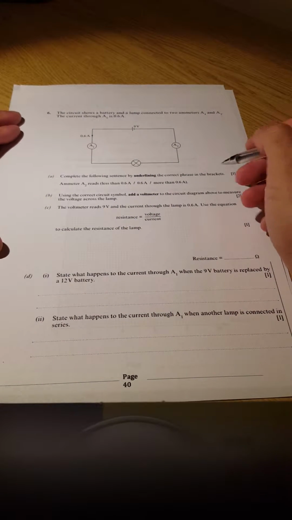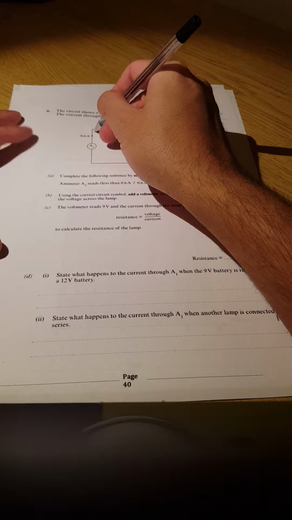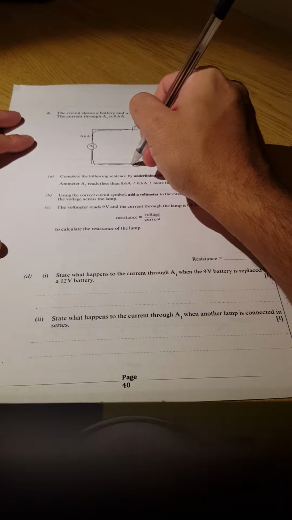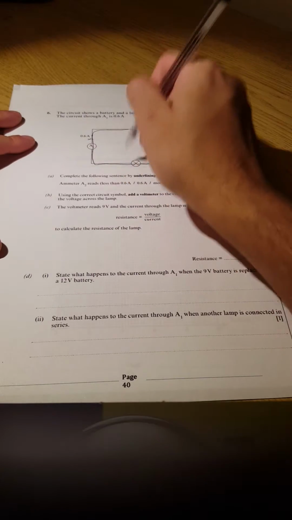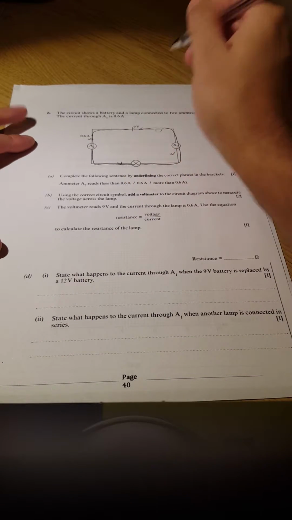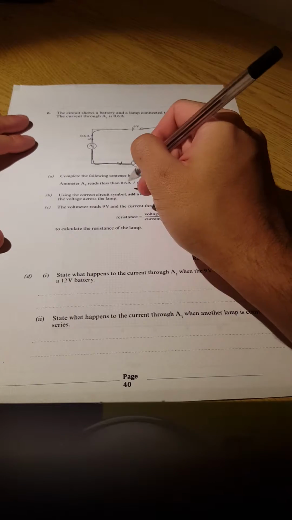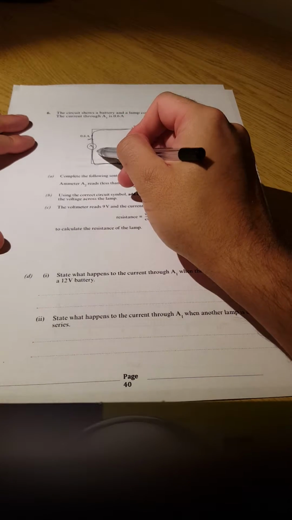Now we need to remember the fact that current has only one path to take in a series circuit. So if there's 0.6 amps there, there's also 0.6 amps there, and there. So therefore, it's going to be exactly the same as in the other ammeter reading.